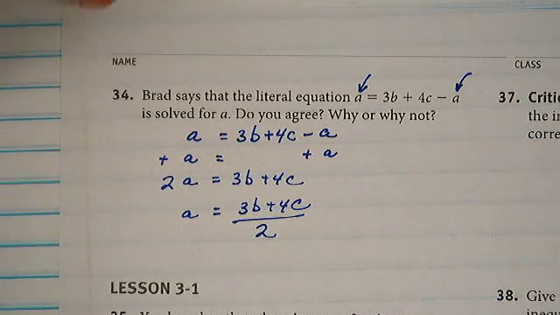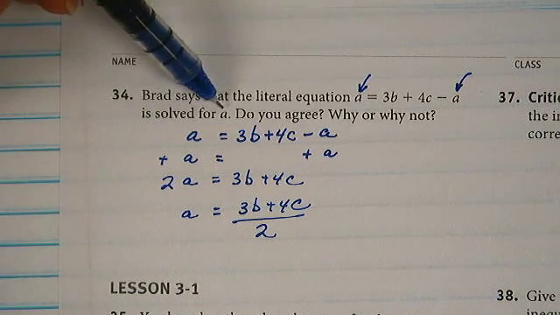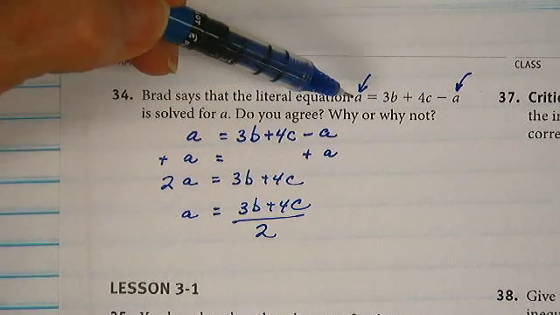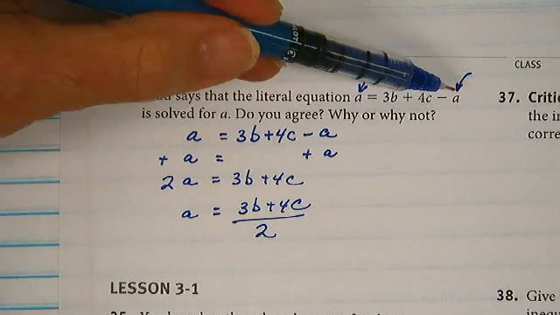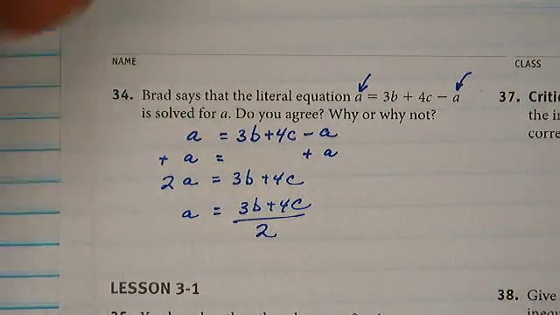But I don't even really have to go through all that if all I want is to see whether it's solved for A. No, because I need 1A all by itself on one side of the equal sign, and that's not true here. Problem 35.